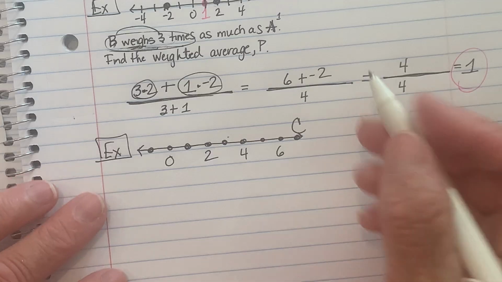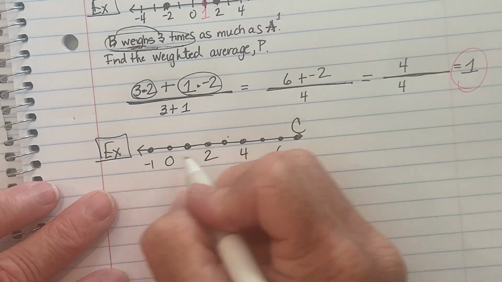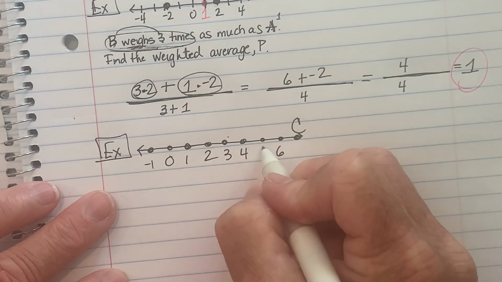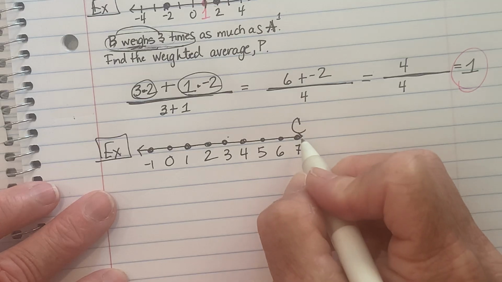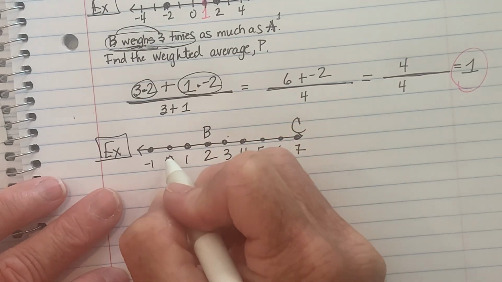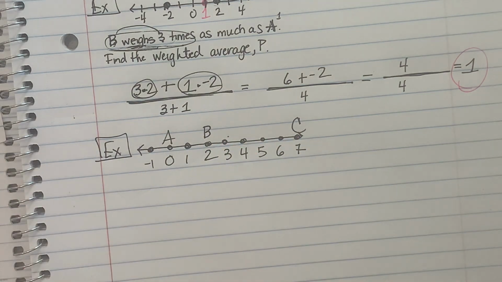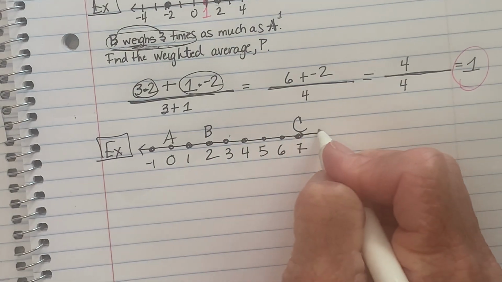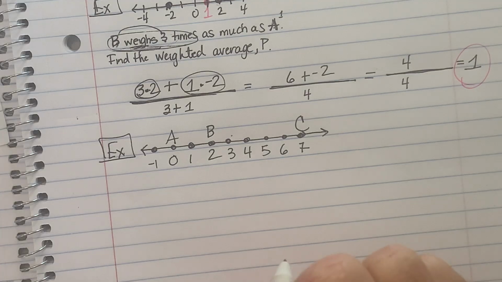Okay, so C, I just wrote the even values, but C is going to be located out here at 7. B is located at 2, and A is going to be sitting at 0. So here's our number line, and then here's our problem.